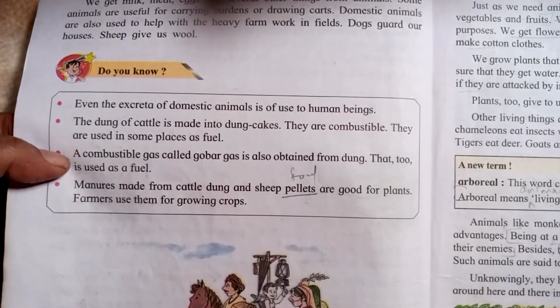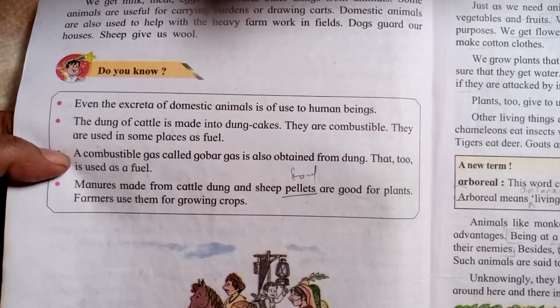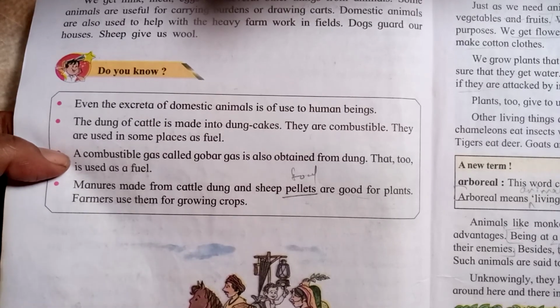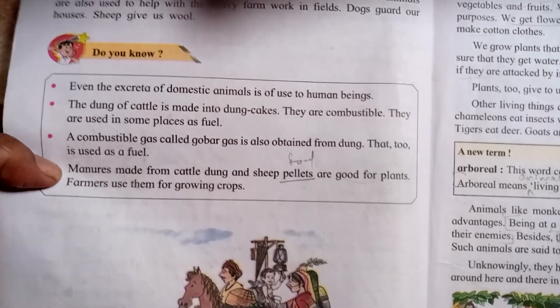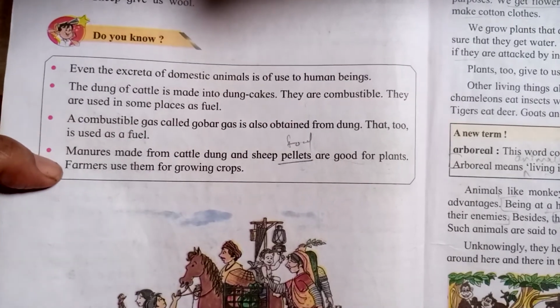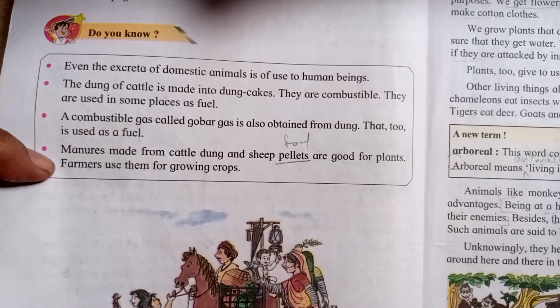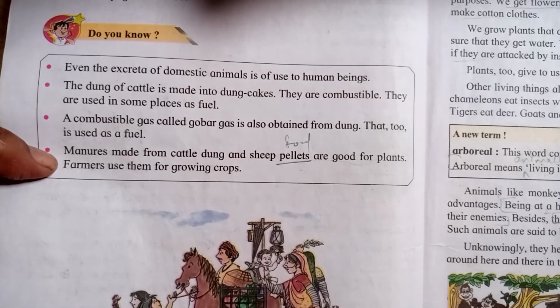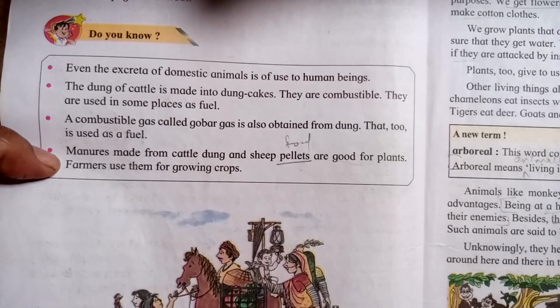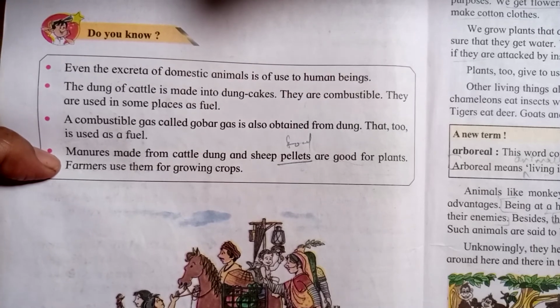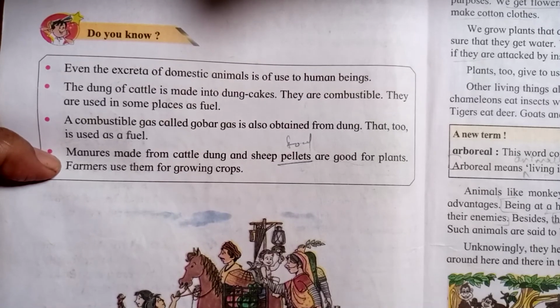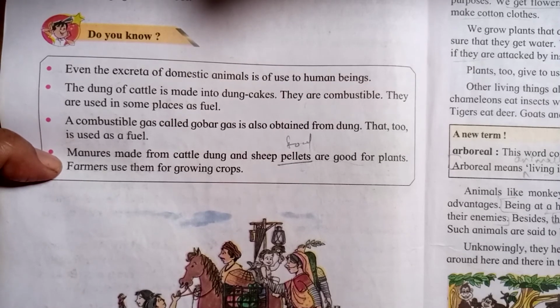A combustible gas called gobar gas is also obtained from dung. That too is used as a fuel. This gobar gas is useful for making fuel also. Okay, manures made from cattle dung and sheep pellets are good for plants. Farmers use them for growing crops. Whatever waste product comes out from the cattle, sheep, cow, etc., is dried, and afterward it makes a fertilizer for the plants to grow.